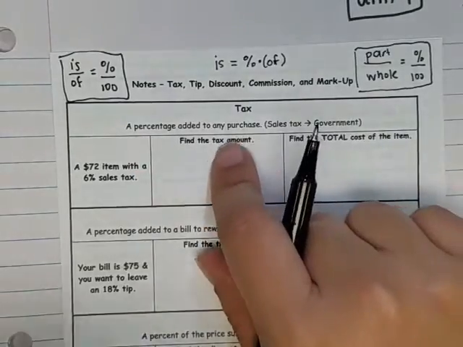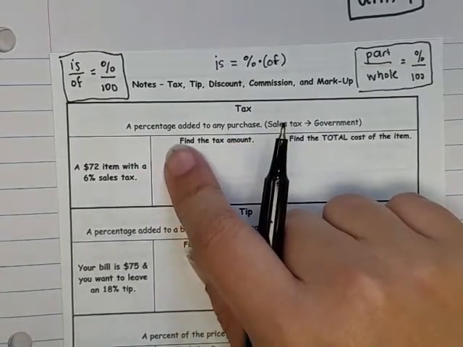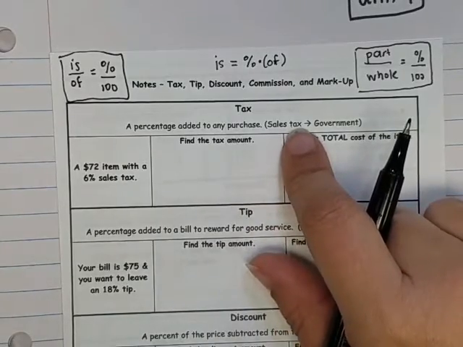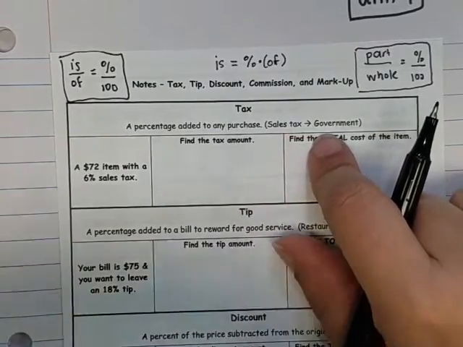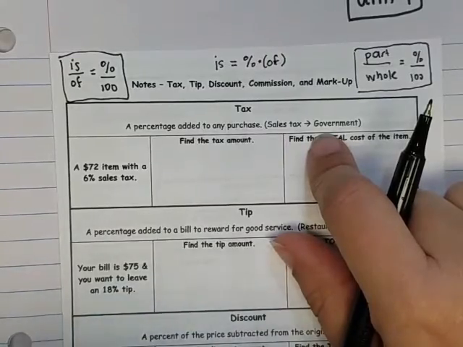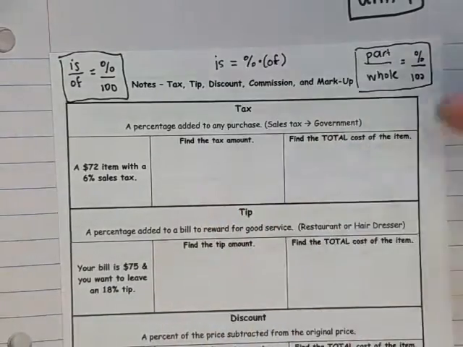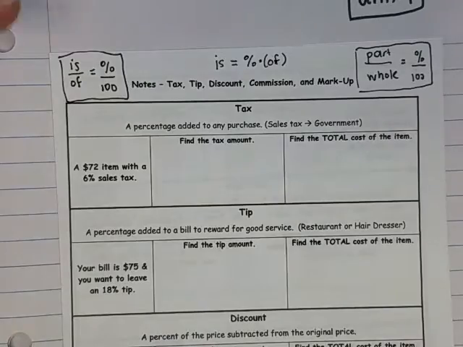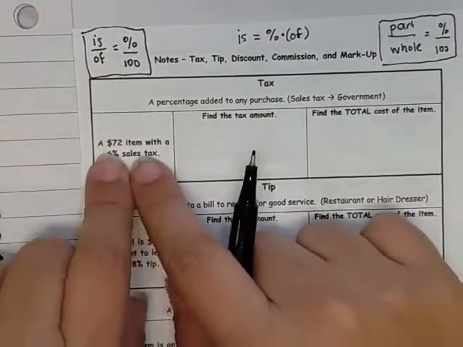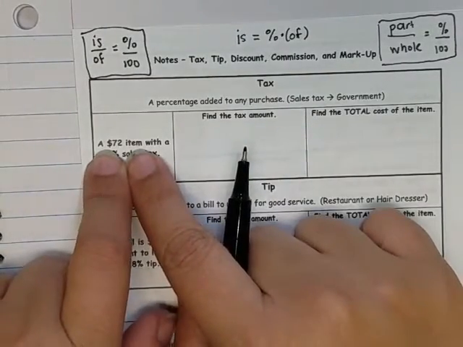So tax is just a percentage that's added to a total or a purchase. Typically, when you go shopping, you see a sales tax, and that goes to the government, and then that money is kind of delegated to pay teachers and police officers and pave the roads and make bridges and stuff. So when we pay our state taxes and sales tax, that's typically where the money goes, okay?